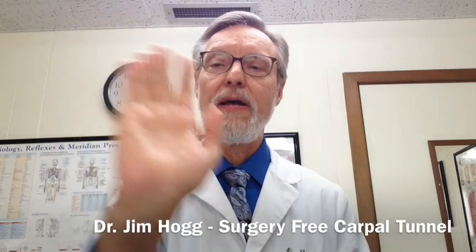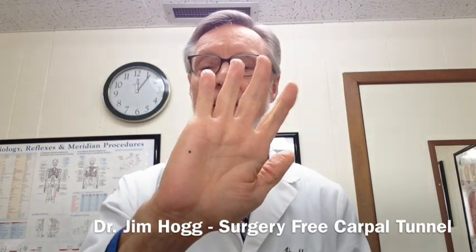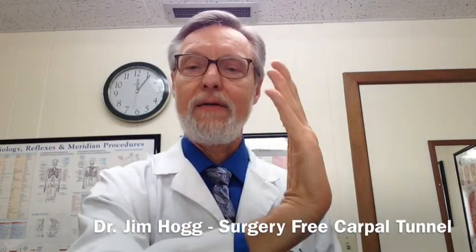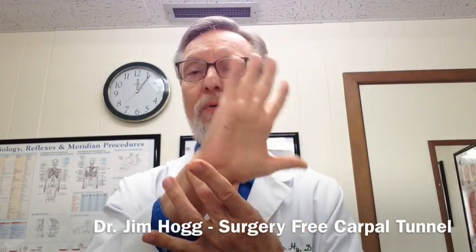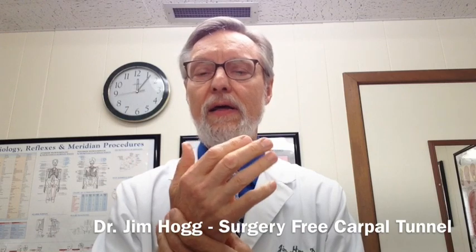Carpal tunnel problems are usually caused by injuries that put the bones out of place or cause narrowing of the carpal tunnel. One thing that is common is hitting something with the heel of your hand, putting a lot of pressure on the heel of your hand, sort of like this, and that causes these bones to separate, these long bones in the forearm, and that tightens up that flexor retinaculum and narrows the carpal tunnel. Also, having bones go out of place in the hand can be a cause of that.